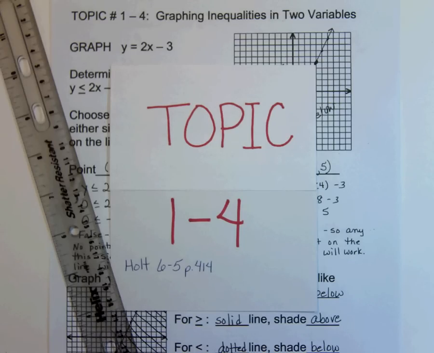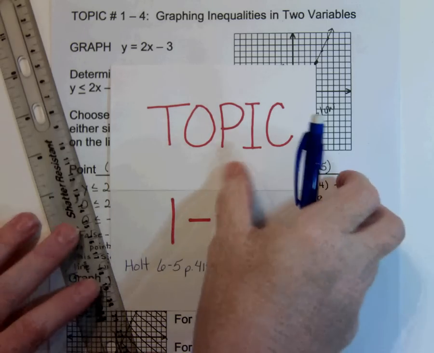Topic 1-4, graphing inequalities in two variables. This can be referenced with our Holt textbook, chapter 6, section 5, on page 414. Alright, you're probably going to want a ruler if you want to try to make accurate graphs.